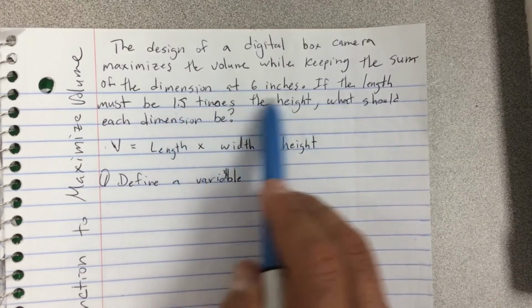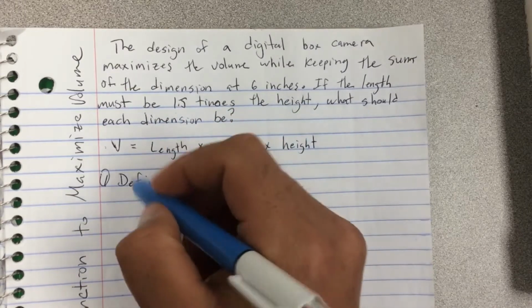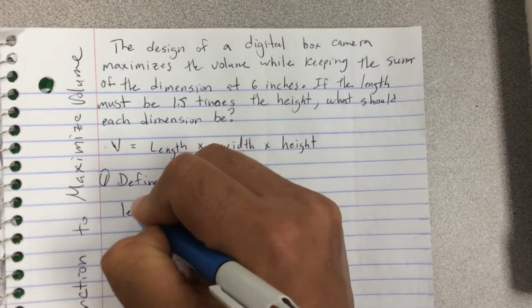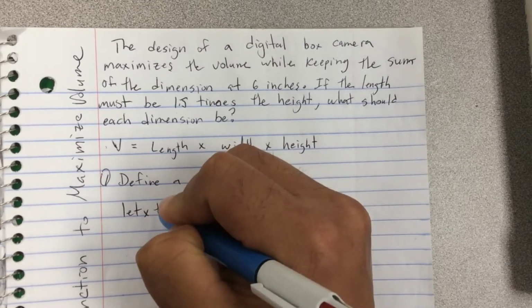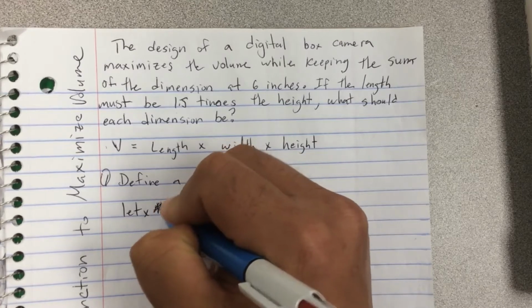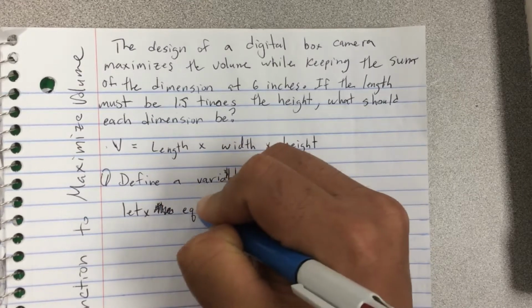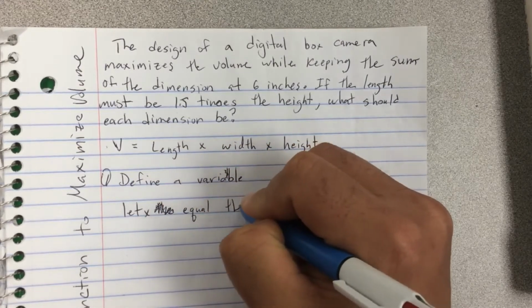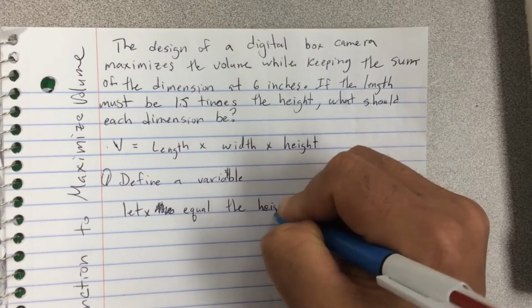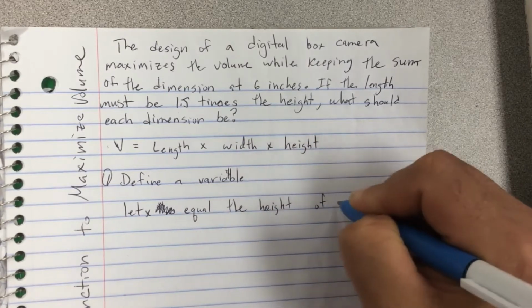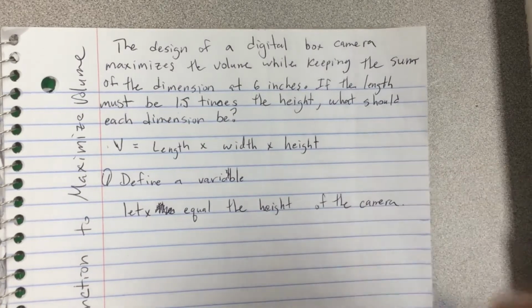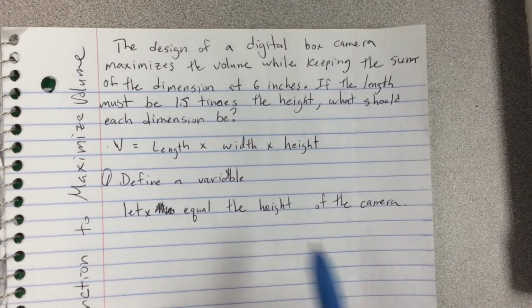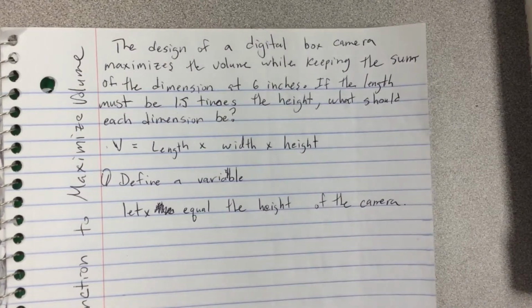So we can't really use length, or else we'd hit the divide by 1.5. So what we're going to do is let x equal the height of the camera. Now we at least have the variable defined as just the height.